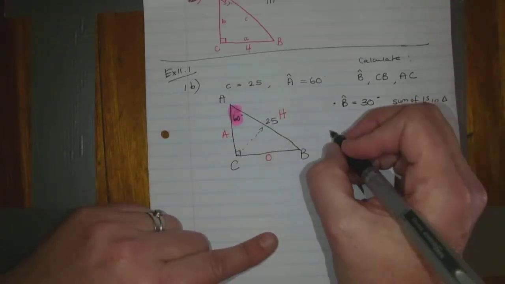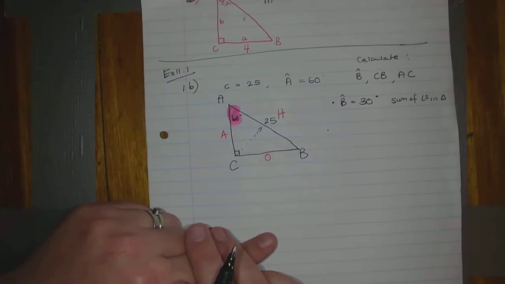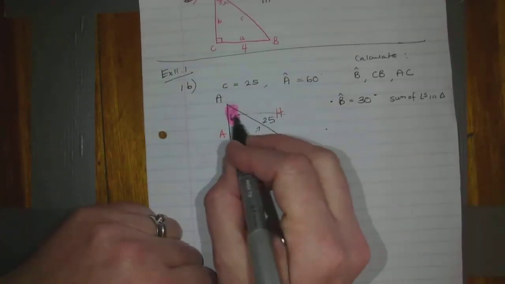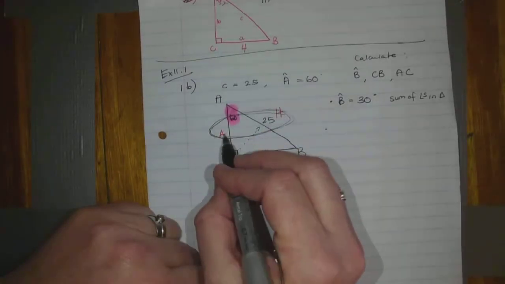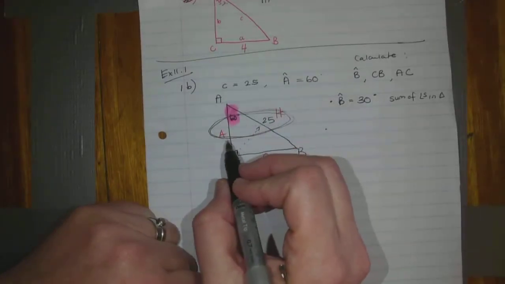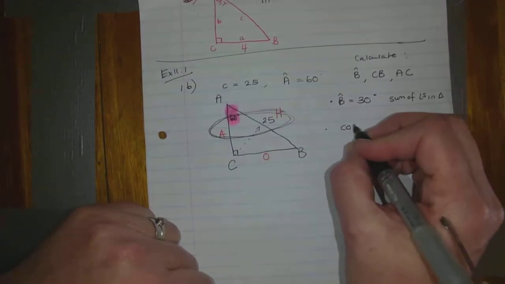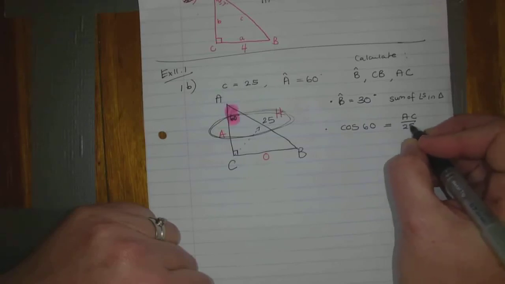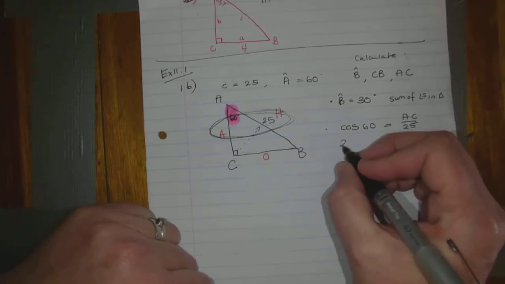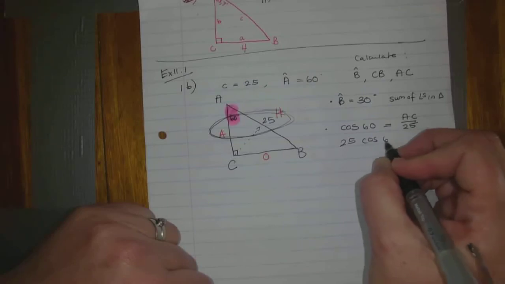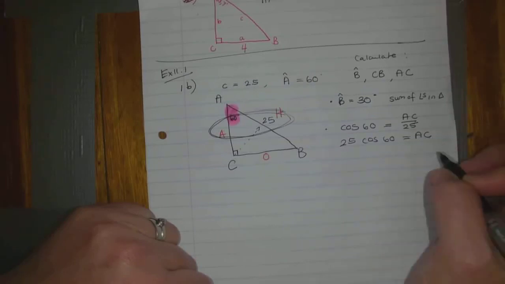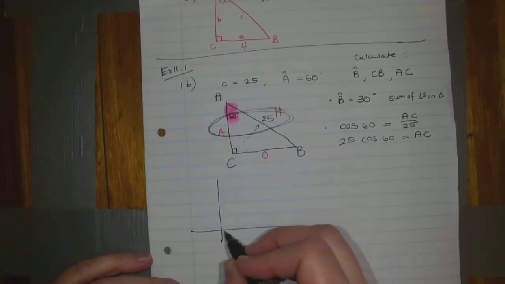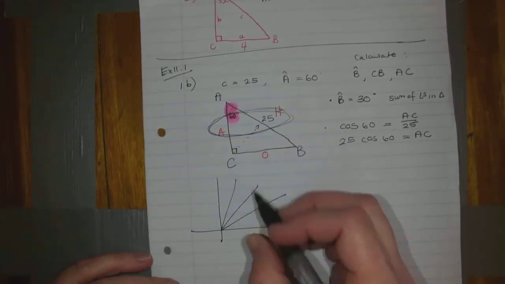Okay, I can now go on to solving lengths of A and O. So if I first decide to work with what I want, what do I have? I'm going to work with A over H, which is cos of 60. So that's AC over 25. So 25 cos of 60 equals to AC. The moment they say to me without using a calculator, I need to be able to do this.